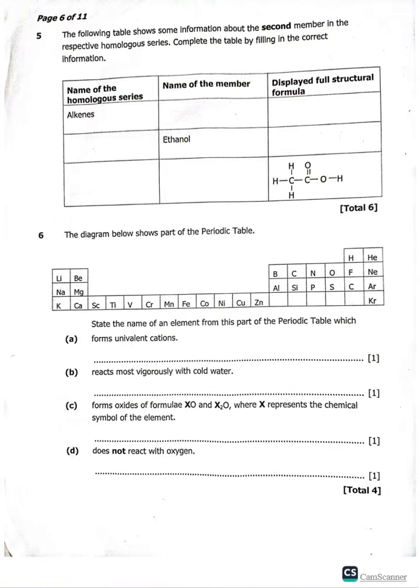Okay, so now we can move on to question 5. The following table shows some information about the second member in the respective homologous series. Complete the table by filling in the correct information. So we have a table that consists of 3 columns. The first column requires the names of the homologous series, the second one the name of the member, the third one the structure. So the first row here has alkenes. The second member of alkenes is ethene.